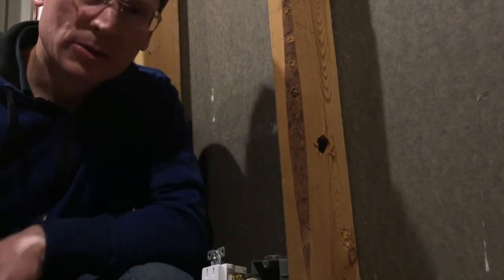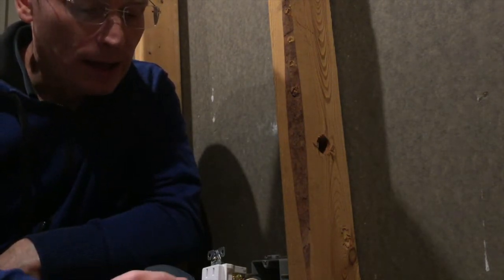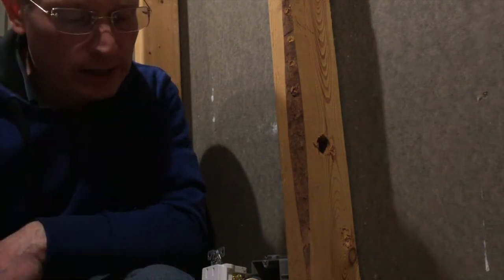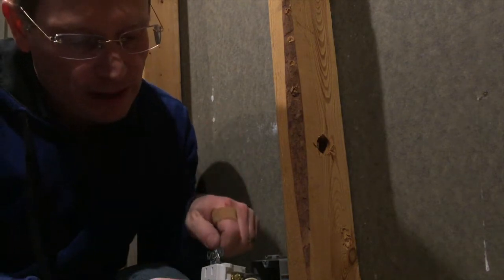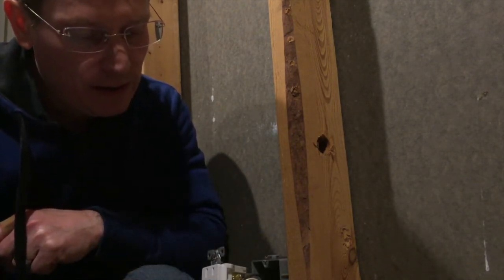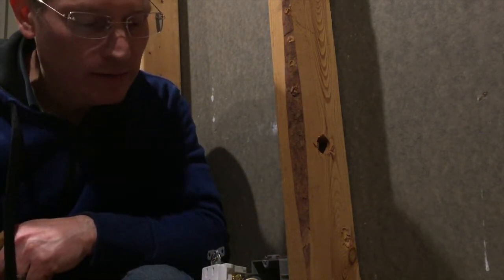Okay. So now I have to go to Lowe's and purchase a new outlet. Now that this is working properly, I can show you how to test it. You just press the test button and then the reset button. And now I just need to get a new outlet for that 7th and final outlet.